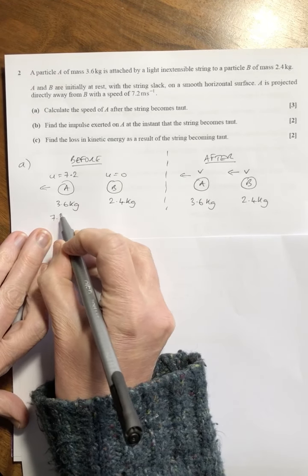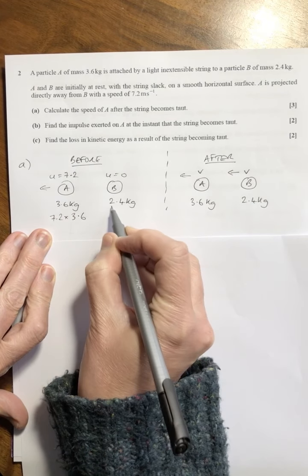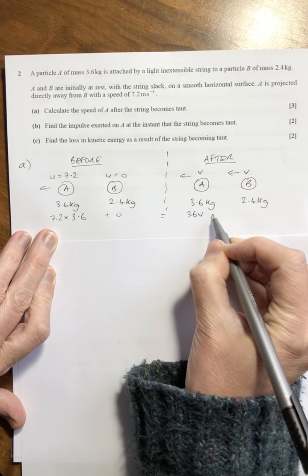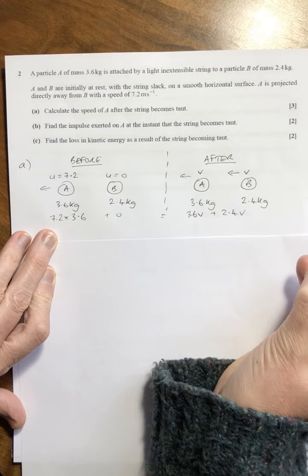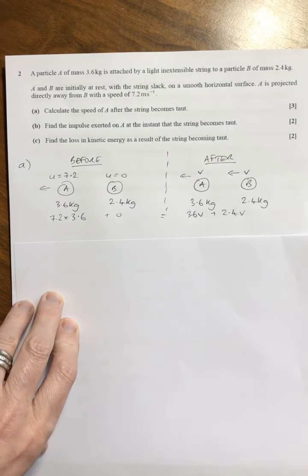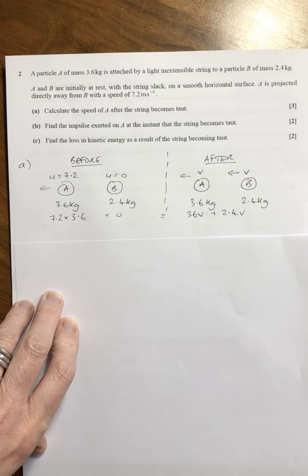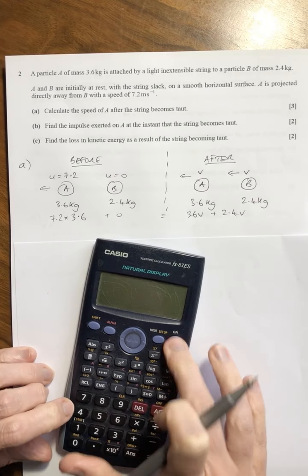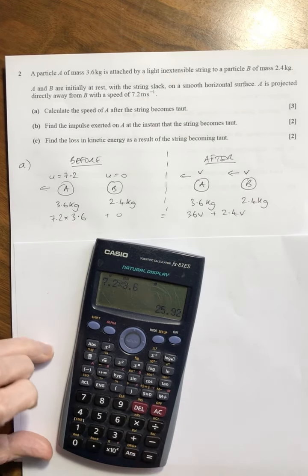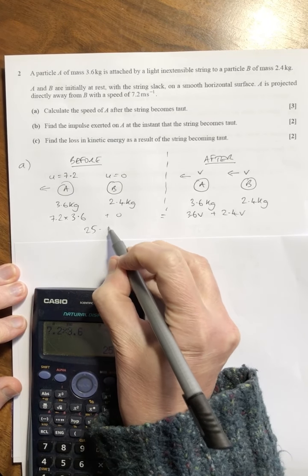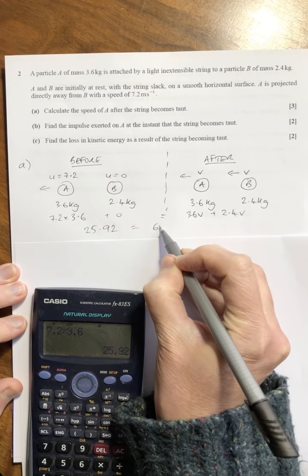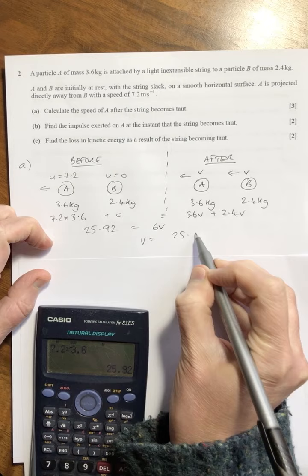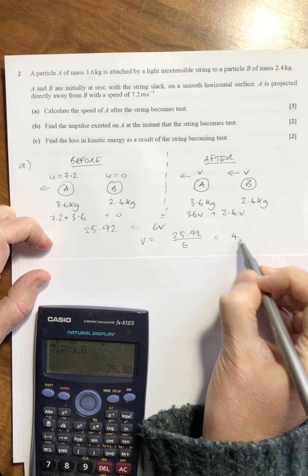Momentum before is 7.2 times 3.6, plus 0, and that equals 3.6V plus 2.4V. I can see I've just got one unknown. I'm reaching for my calculator because I haven't written down what 7.2 times 3.6 is. 25.92. Adding those two gives me 6V. So now we do division. V is 25.92 over 6, which is 4.32.